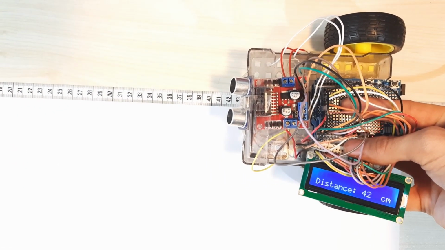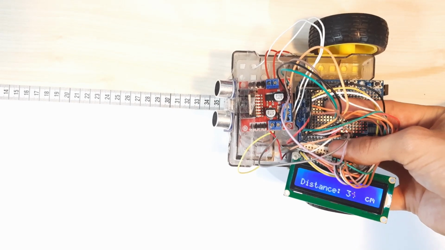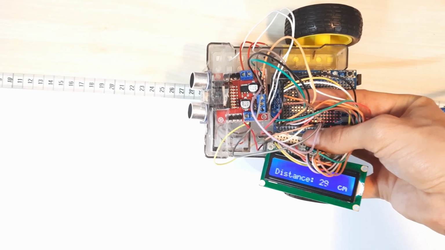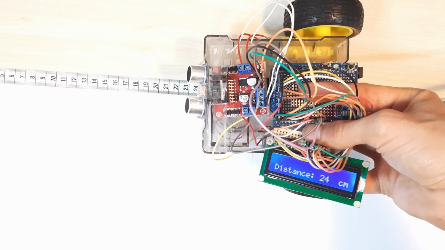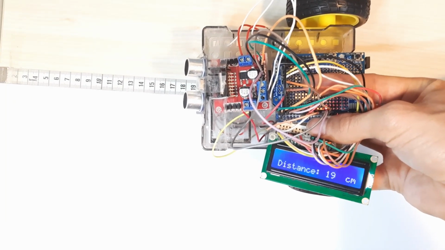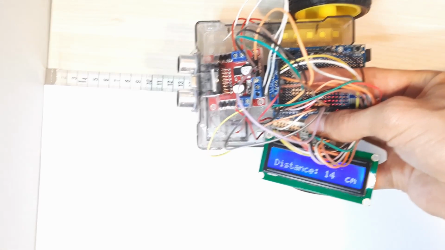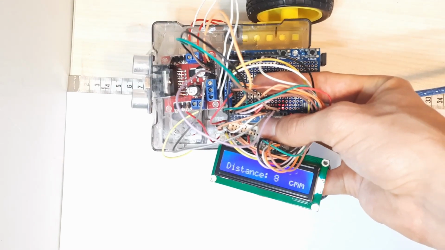Using the equation of motion, I programmed the car to show us the distance, and in the video you can see it is really precisely calculating the distance between the sensor and the object.